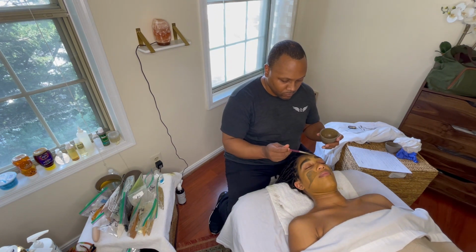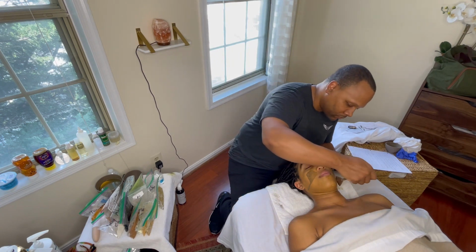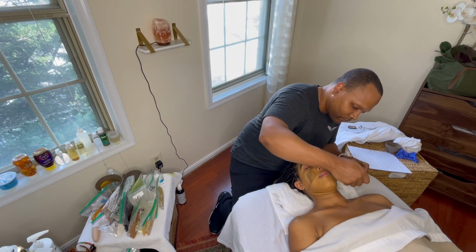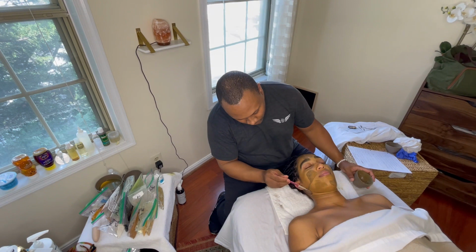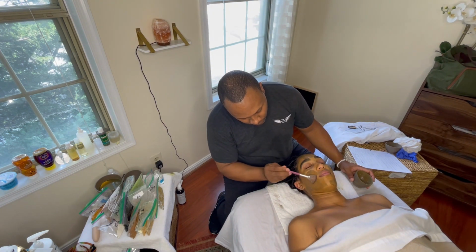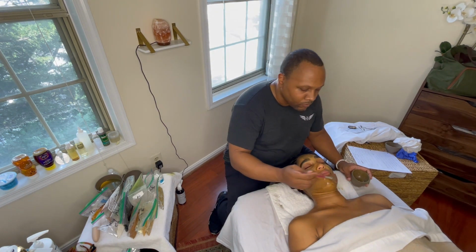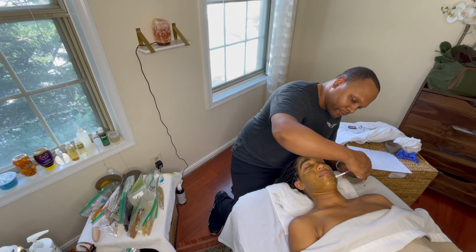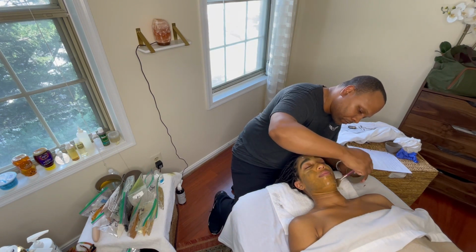So we're applying it to the face, nice and even. It may be a little runny. That's why I used a little bit too much water. So remember, just use 1 tablespoon, but we still caught it. See, I just caught it. Yep, I'm a professional. And then the third clay we used was the kelp powder, the sea kelp powder.